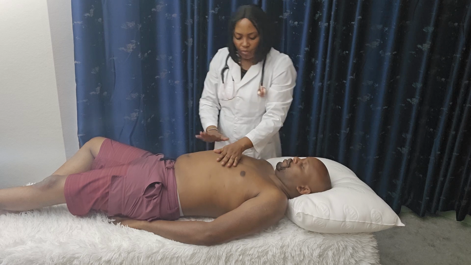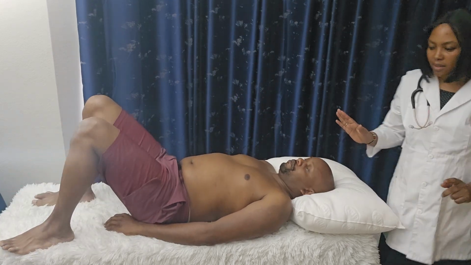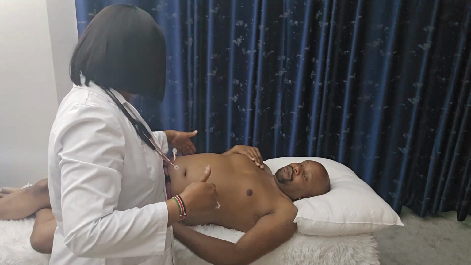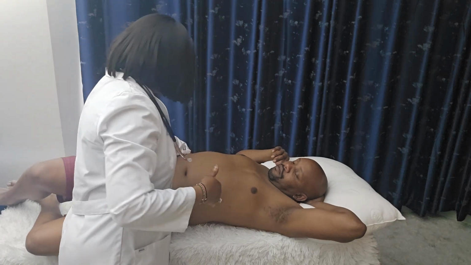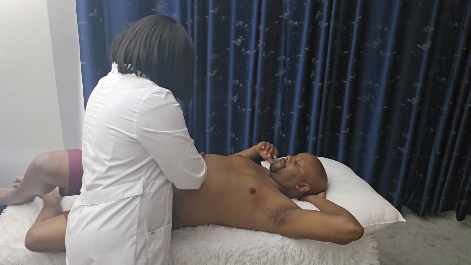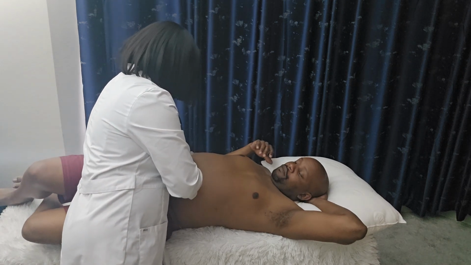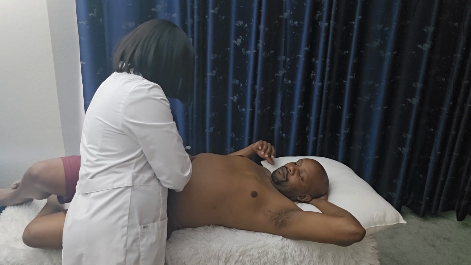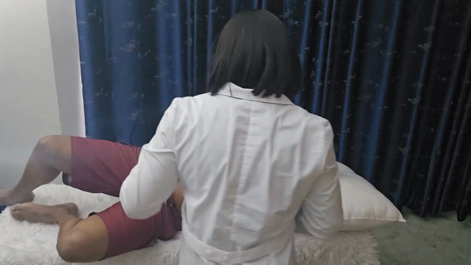Okay, so next I'm going to palpate for the spleen. I have to turn this way. That's fine. So I'm going to put my hands. The spleen is on the left side. I can turn around. Okay, let me try to. I'm going to just lace this up and try to. They can't really turn around.